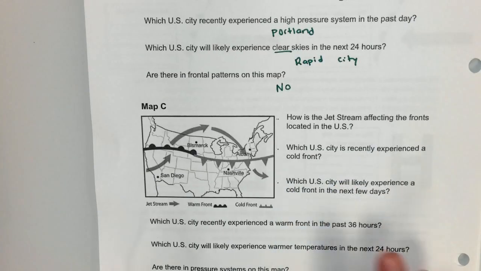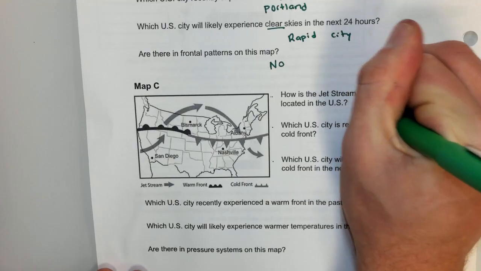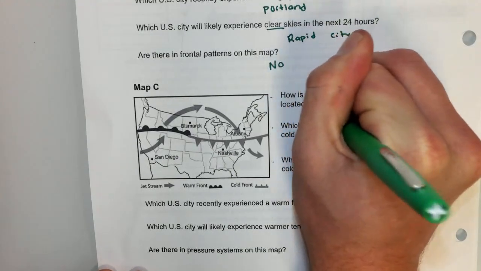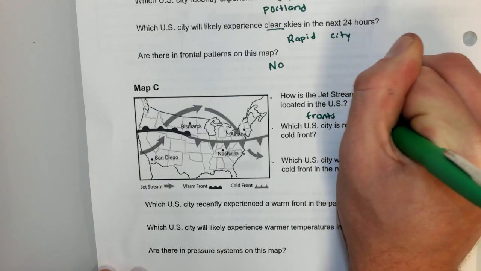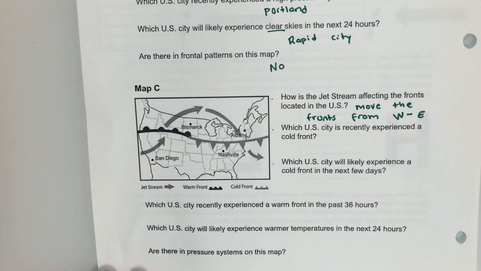Okay, let's go and look at map C here. Now, again, how does the jet stream affect the fronts located in the United States? Well, the jet streams move the fronts from west to east.